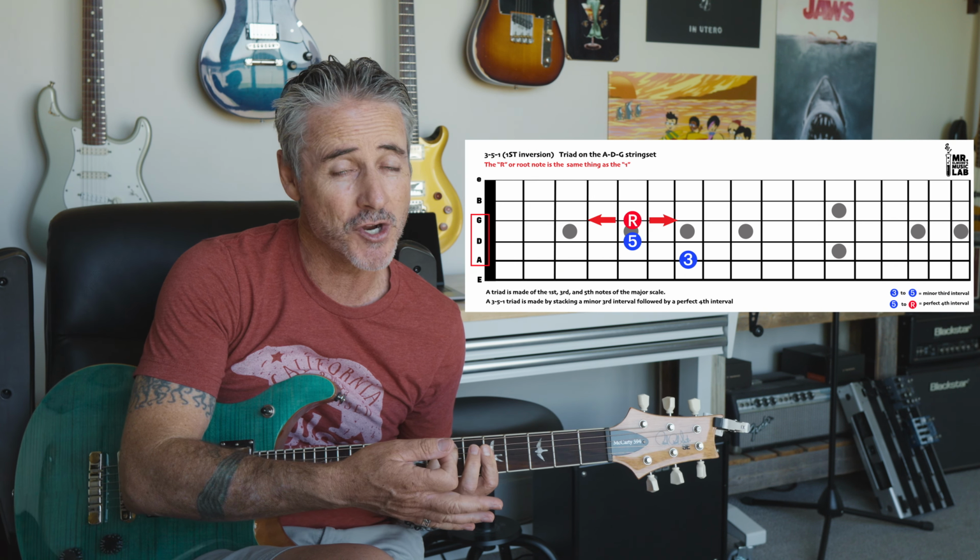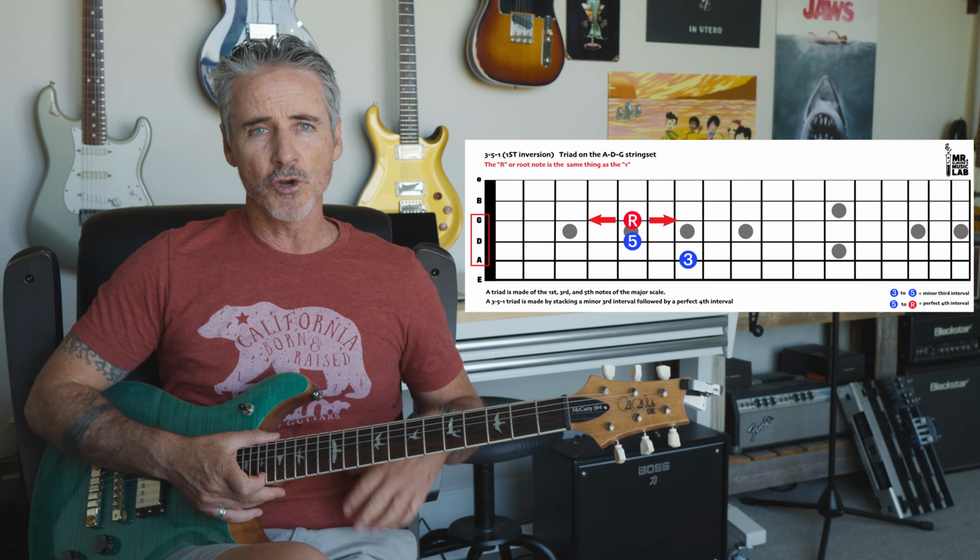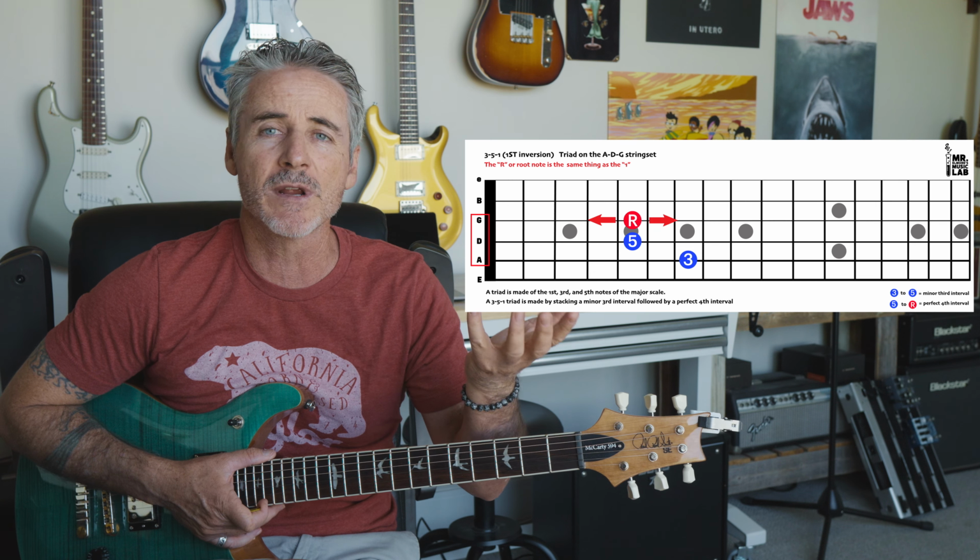All right, if my mom can go like this and land on that triad, which you see on this chart right here, we're gonna go over all this. You can do it too. So a triad, what is it? The who, what, where, when, why, how. A triad is a 3-note chord.